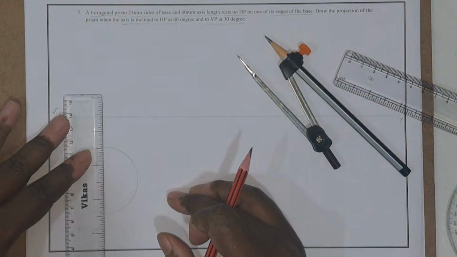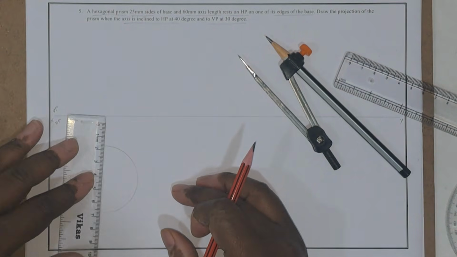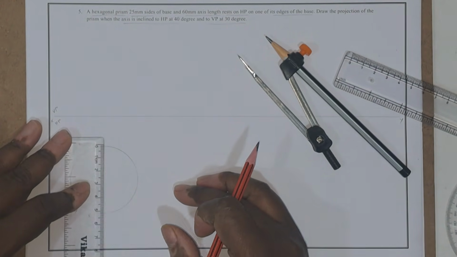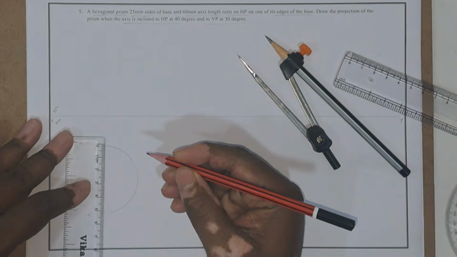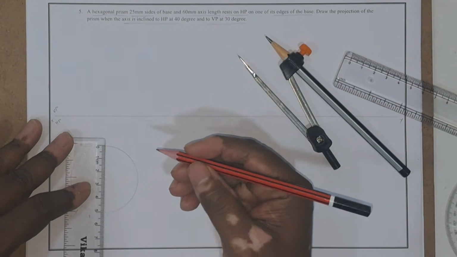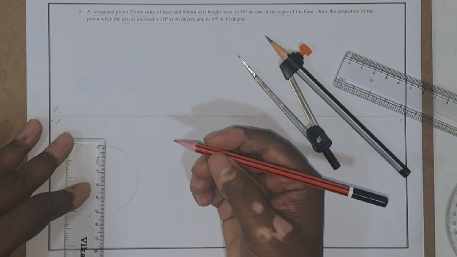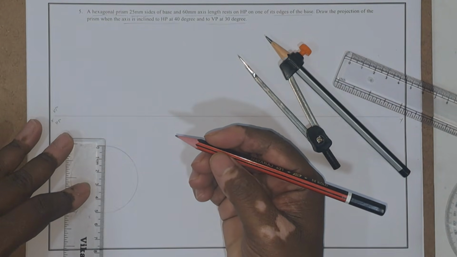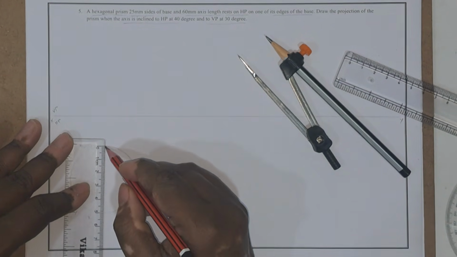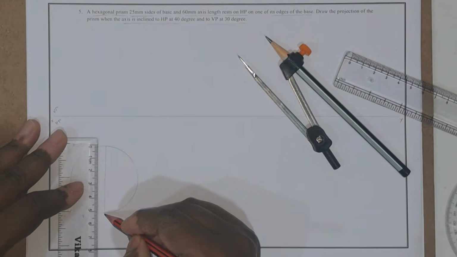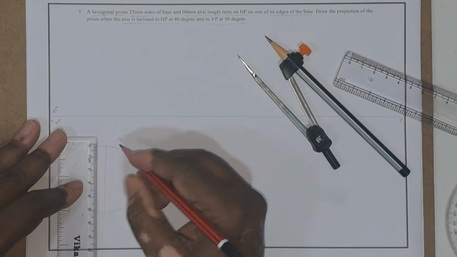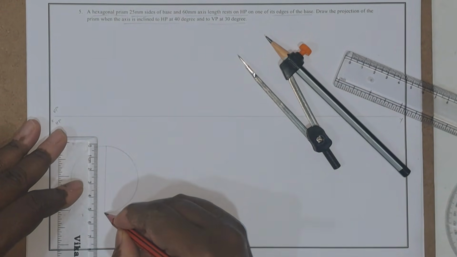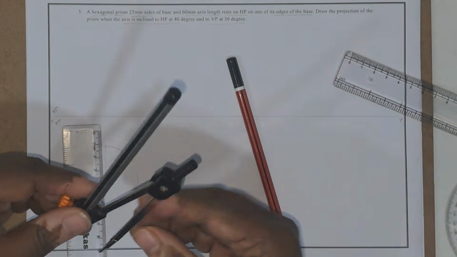Next, I will draw the perpendicular diameter. From here again the same 25 mm.